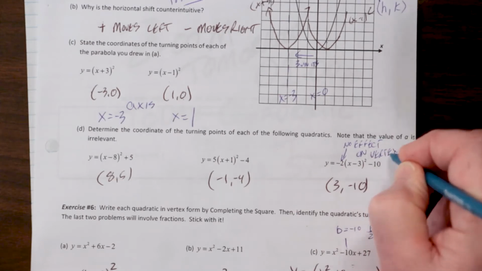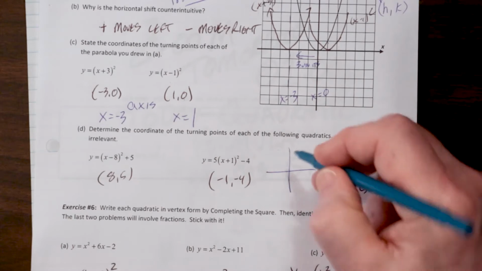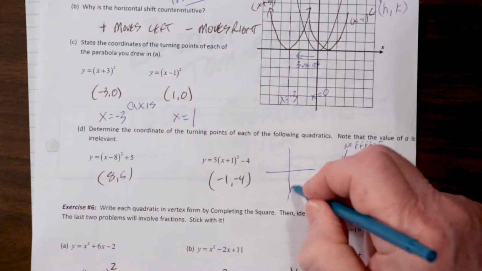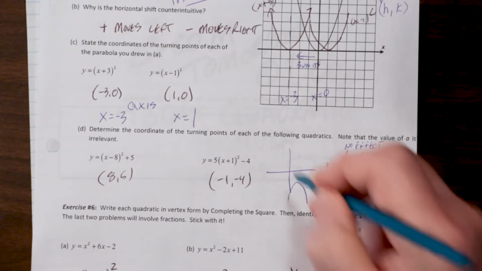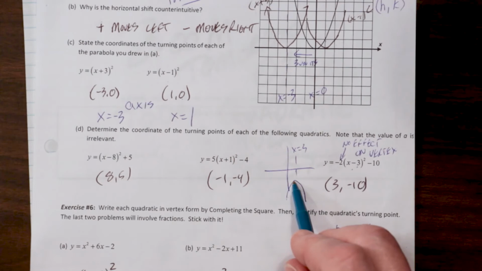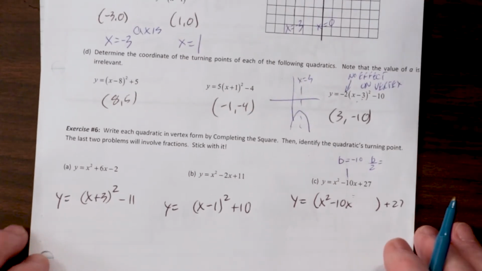At negative 2, that would flip it over. If we went to graph this, it would be something like this. Let me see if I can get this right. Oh, that's an ugly one. It would be something down here. So this would be x equals 3. That would be at negative 10. It would open downward.